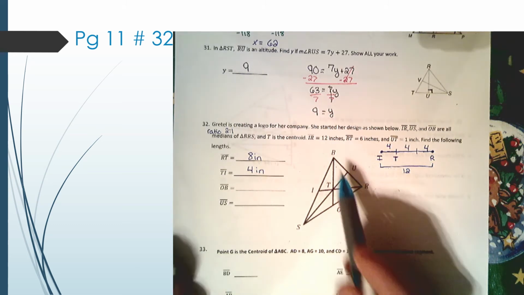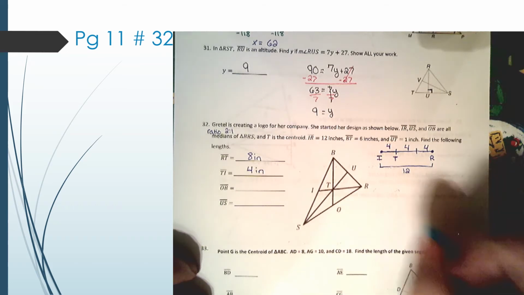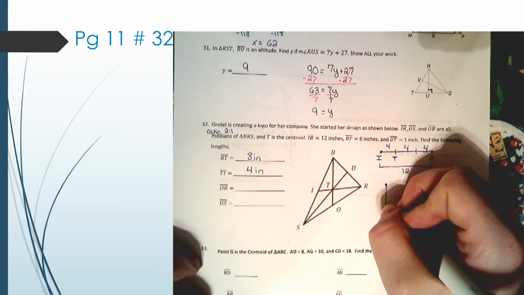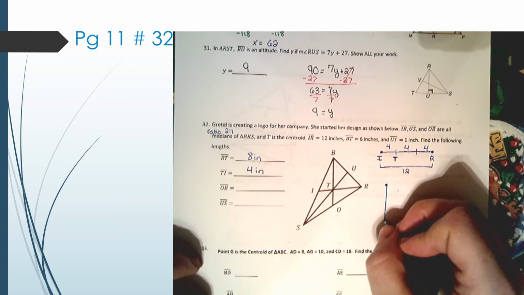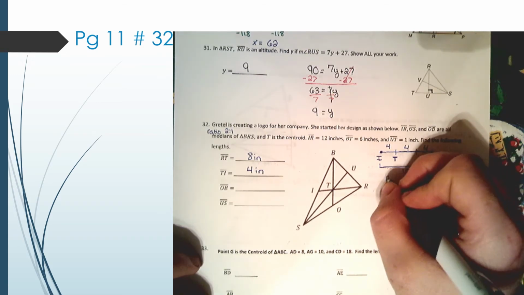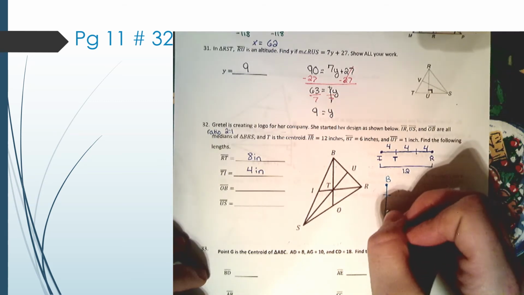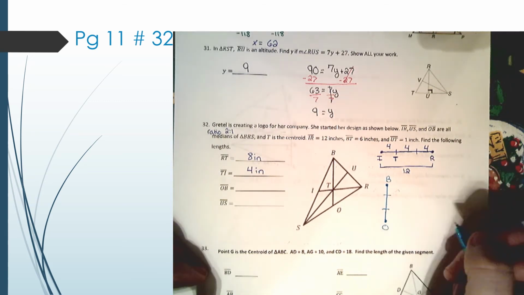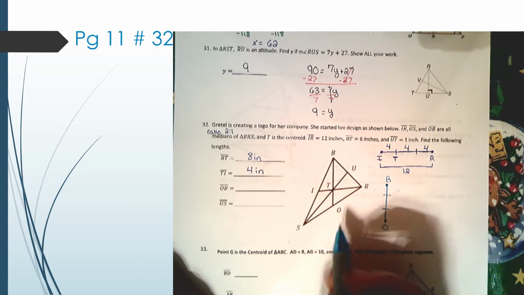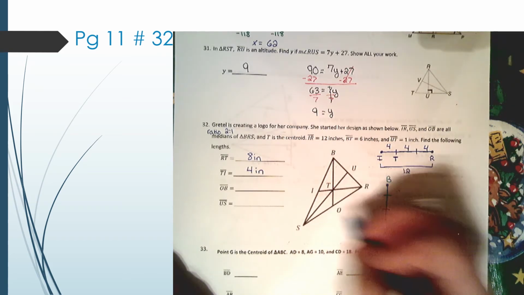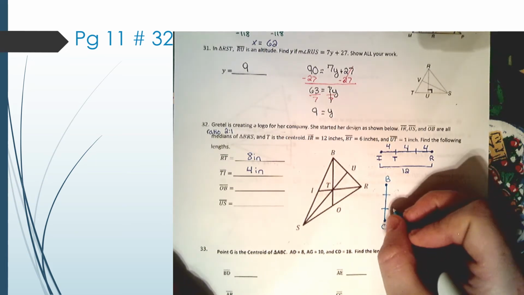So next one I'm going to do is the line segment BO, not our body odor. Now, again, it's a median, so it's broken up into 3 equal parts. Now, TO, the T is closer to the O, so I'm going to put that here.